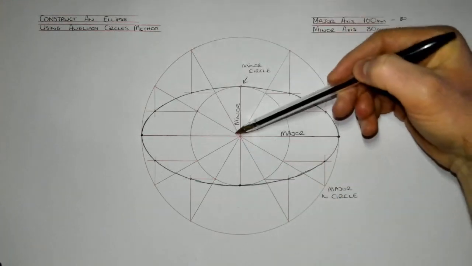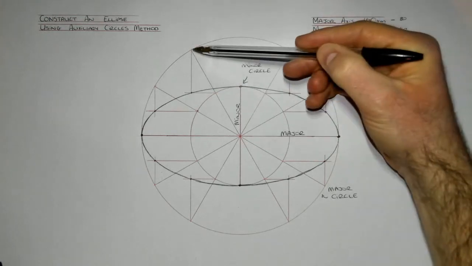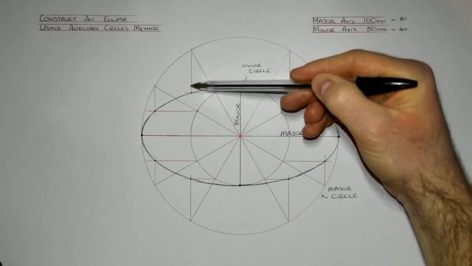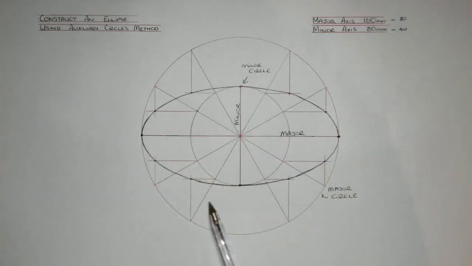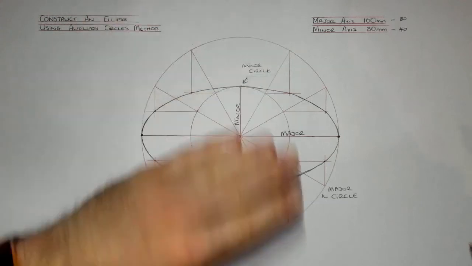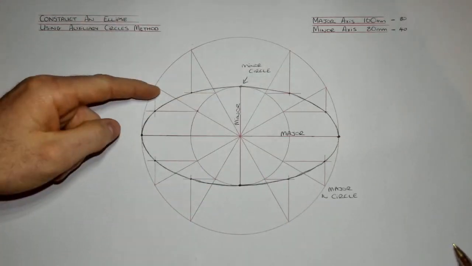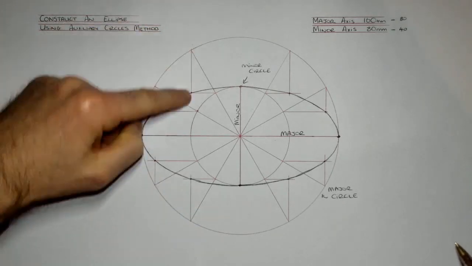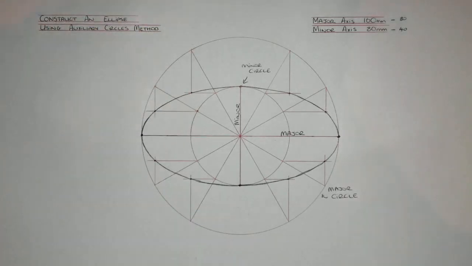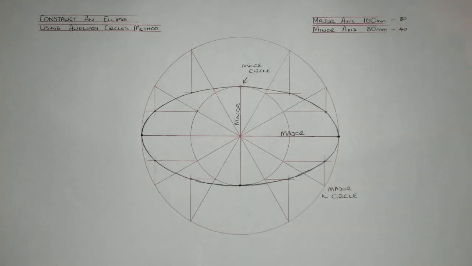Likewise with this line. Where it cuts the minor circle, parallel to the major axis. Where it cuts the major circle, parallel to the minor axis. And you do that for all the points the whole way around. And obviously you can see then it's just inverted on the opposite side. Go parallel, and then this one we projected up, whereas in the top half we projected down. But what's important to note is where it goes to the minor circle, you go parallel to the major axis. Where it goes to the major circle, you go parallel to the minor axis.